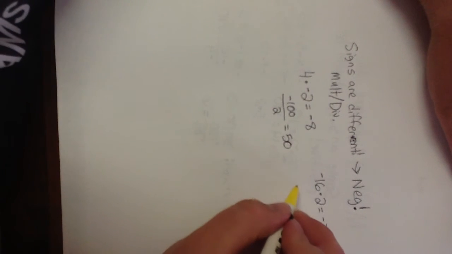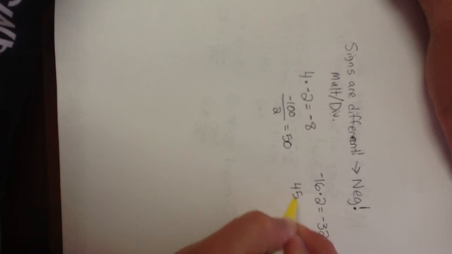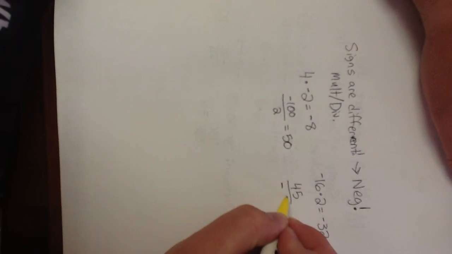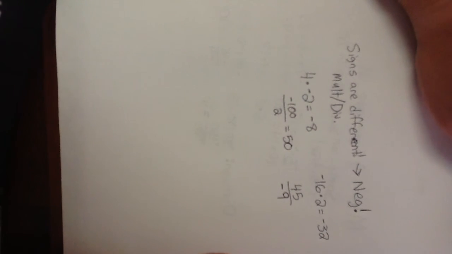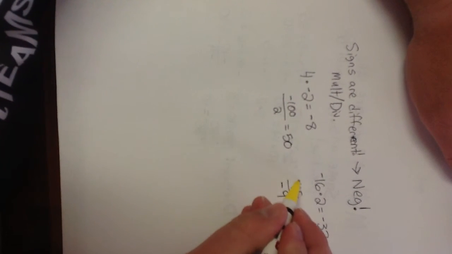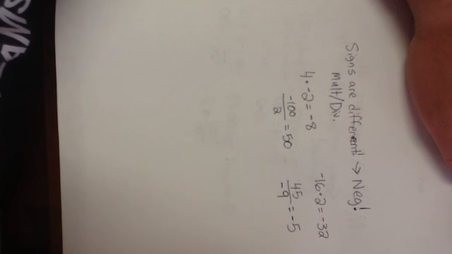Or let's say you got 45 divided by negative 9. Alright, negative 9. That's going to be a positive divided by a negative, which is a negative 5.